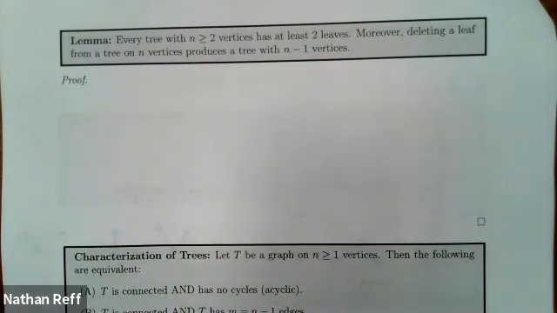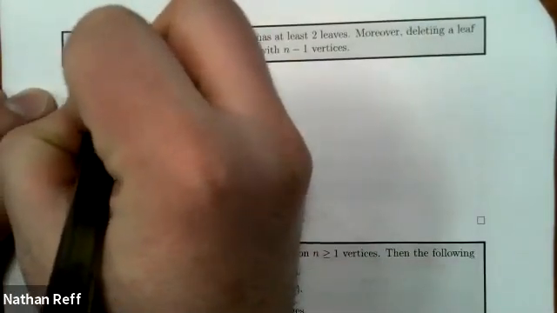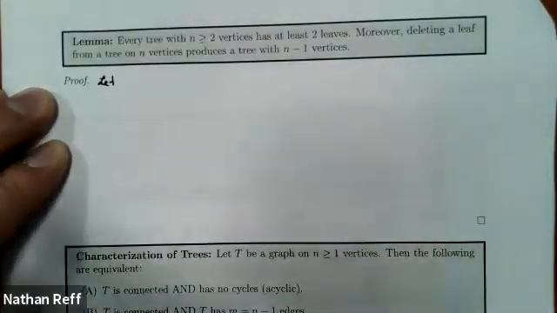Okay, so let's prove this. The proof I thought would be good to see because you can use a technique that we haven't seen before. What we're going to do is pick a path that's a maximal path. This is a very useful technique.